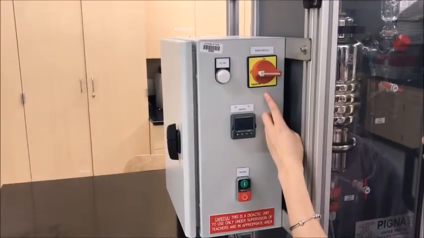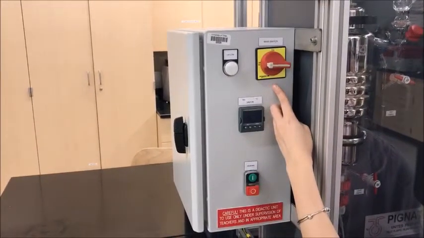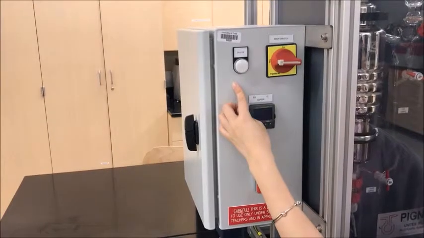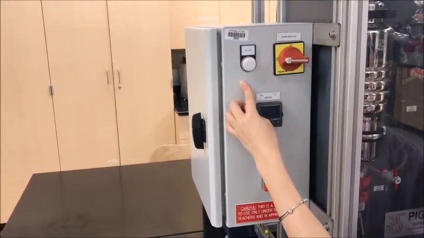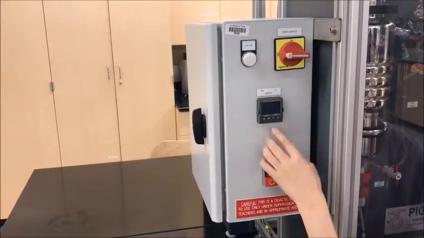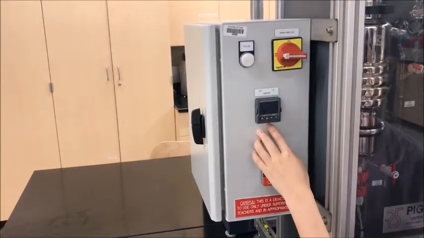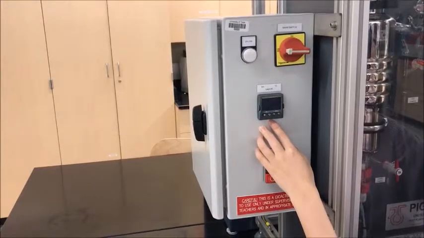This is the main switch. You will use this switch to turn on or turn off the system. This is the lamp indicator. When the system is on, the light will be on. This is the display screen. You will record the temperature from this screen.